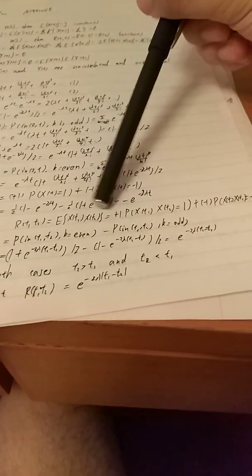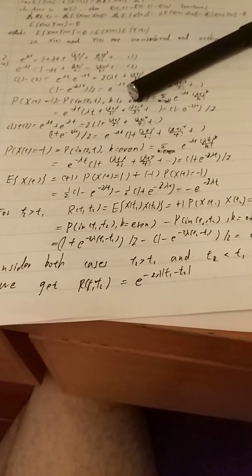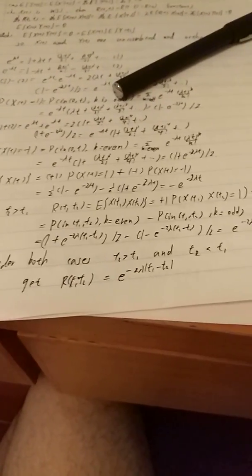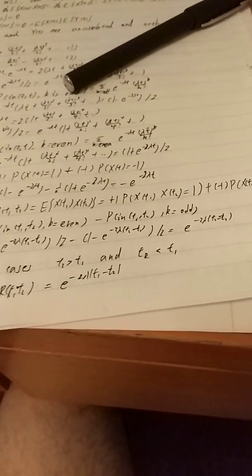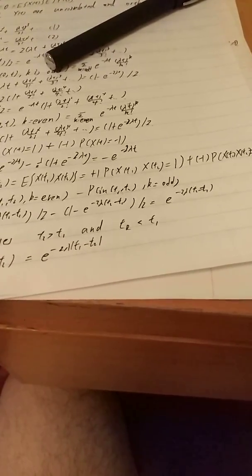So it equals 1 multiplied by P(X(T1) X(T2) = 1), and then minus 1 multiplied by P(X(T1) X(T2) = minus 1). So we simplify it, it equals e^(minus 2 lambda) multiplied by (T2 minus T1).